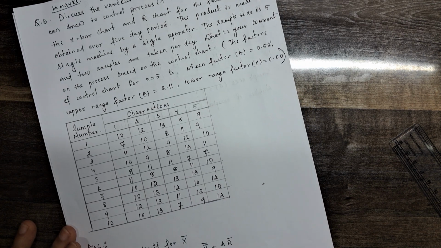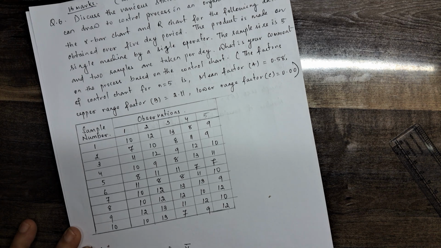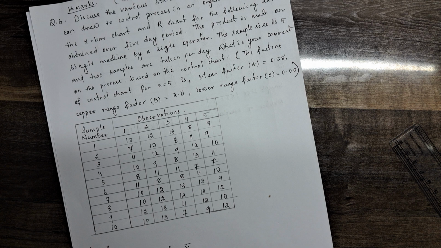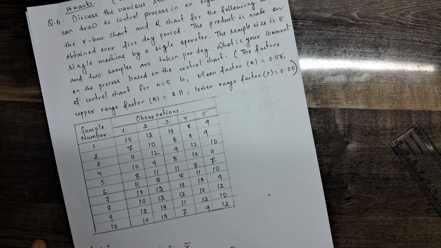So how to answer the question? First we'll discuss that we have to find the mean chart and R chart. Mean chart is also known as X bar chart, and gives an idea about the central tendency of the observations. R chart will give an idea about the dispersion of the observations. So we'll start to solve the question.